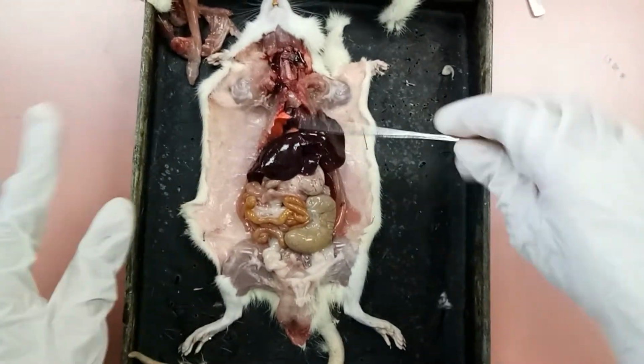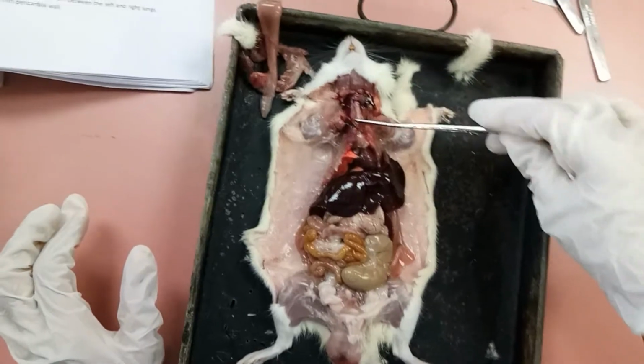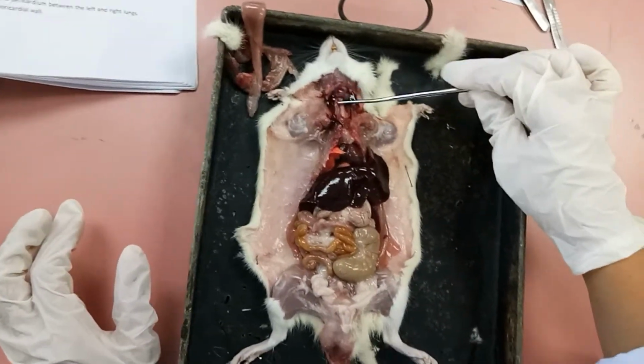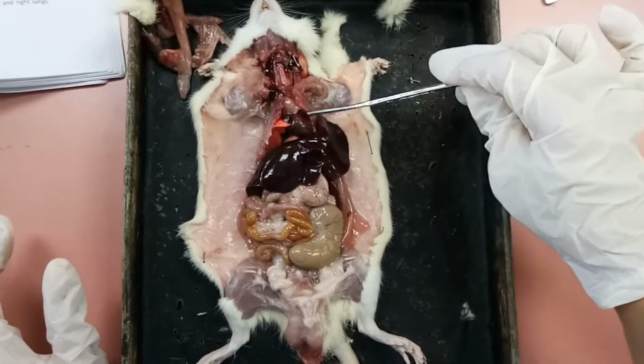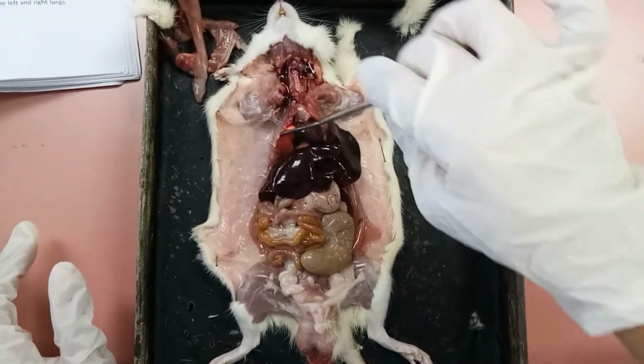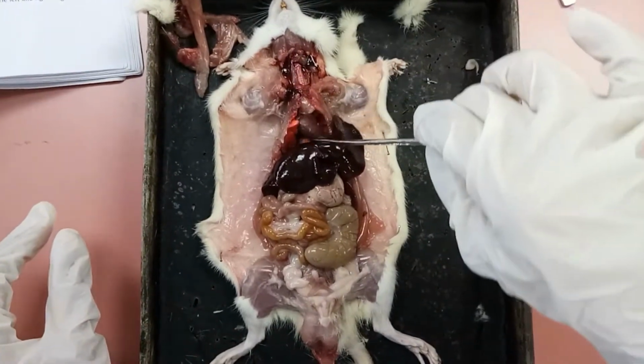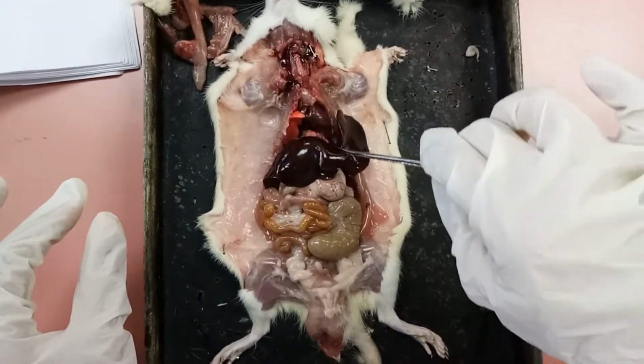Dissecting in, we can see the internal organs here. From the upper part, this is the trachea, and here the heart. Behind the heart, we have lungs on both sides here.